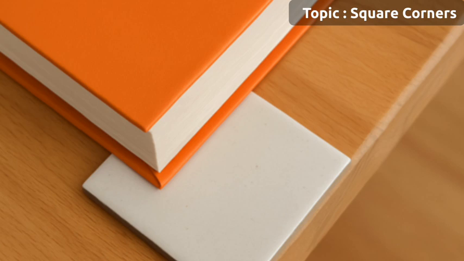Next topic, square corners. Let's play a fun game. Find a tile that fits into the corner of your table. Try the same with your math book. See, the corners match.